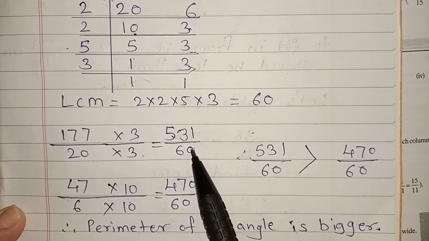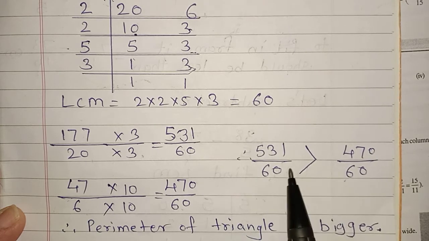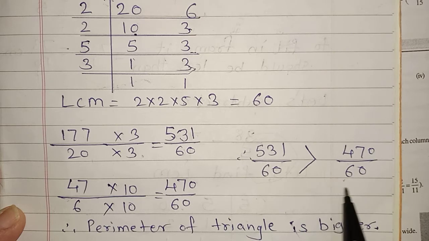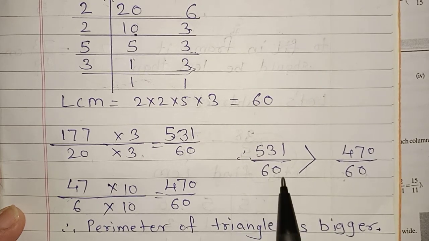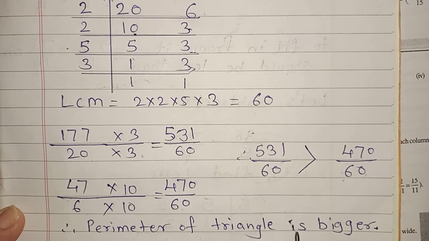Now since the denominator is same, it is very easy to compare. This is the perimeter of triangle and this is the perimeter of rectangle. Now see, the perimeter of triangle is bigger. So therefore we conclude here that the perimeter of triangle is bigger.